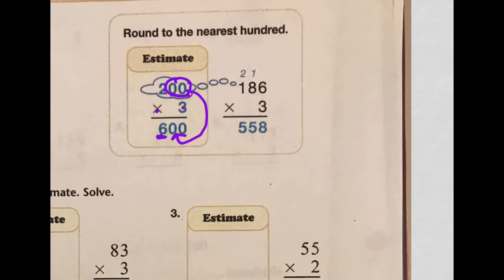So let's take a look at the real problem right here. 3 times 6 is 18. Carry the 1. 3 times 8 is 24. Plus the 1, which is 25. Carry the 2. 3 times 1 is 3. Plus 2 is 5.